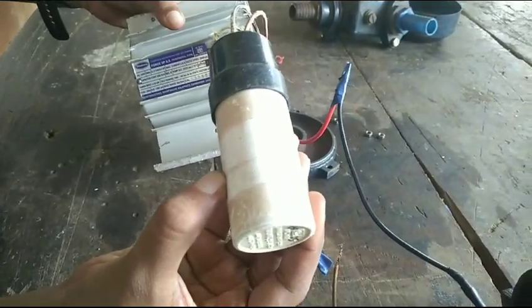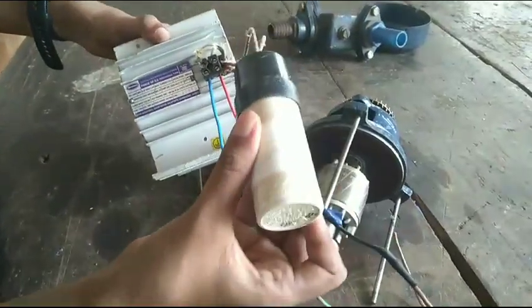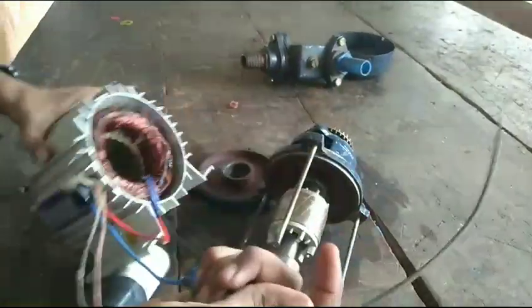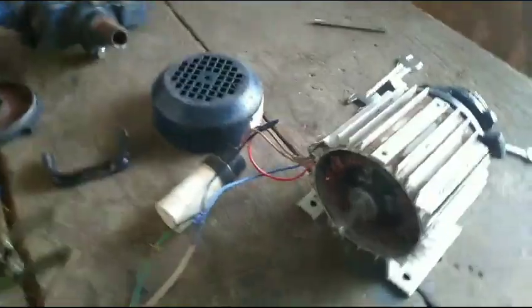A capacitor is a storage unit that stores and releases energy to increase the current to one or more copper windings of a motor, to create an extra boost and increase the motor torque. We can see the capacitor rating here. So here the capacity of this capacitor is 10 microfarad. These are all the main parts of the motor pump which we should know.